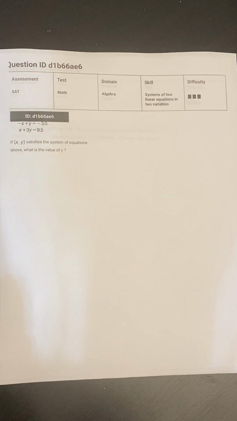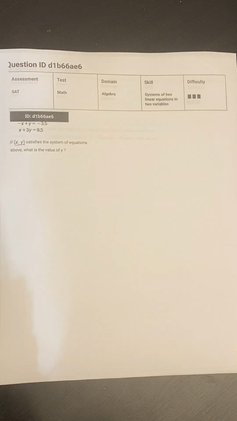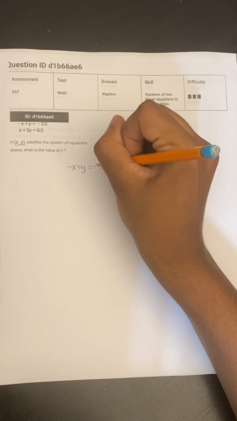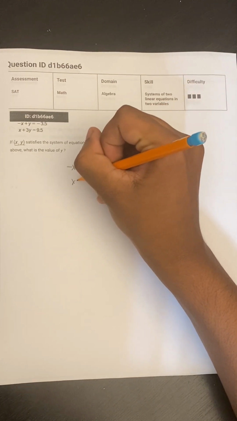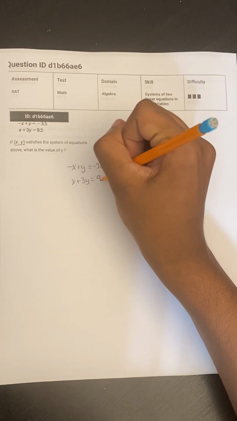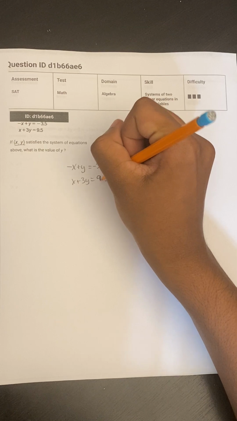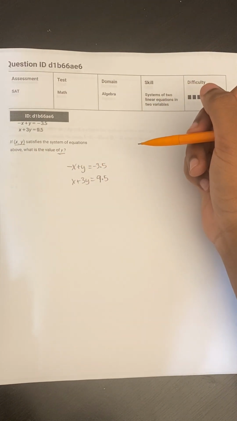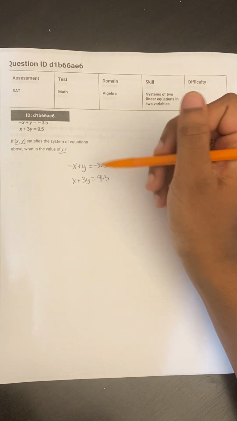Now let's begin. The first question is, if (x, y) satisfies the system of equations above, what is the value of y? So first, let me rewrite the equation so it becomes easier to see. x minus y is equal to negative 3.5, and x plus 3y is equal to 9.5. Now, since we want to solve for y, we need to get rid of the x variables. The best way to do this is by adding the systems of equations together.